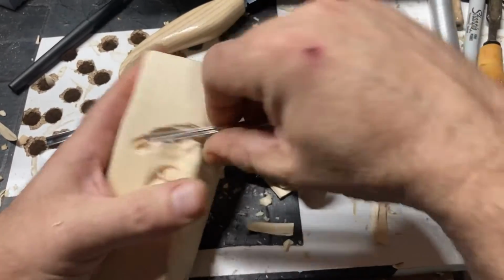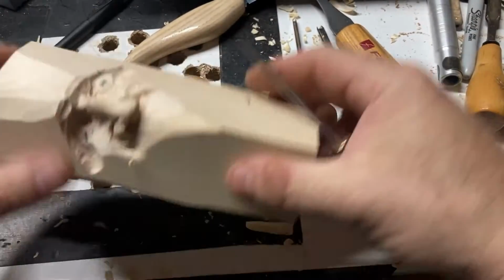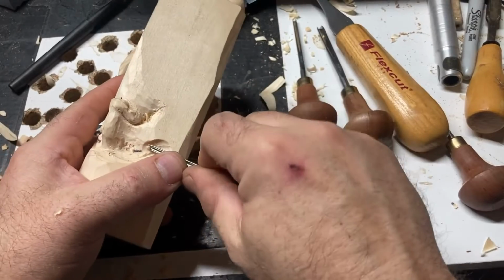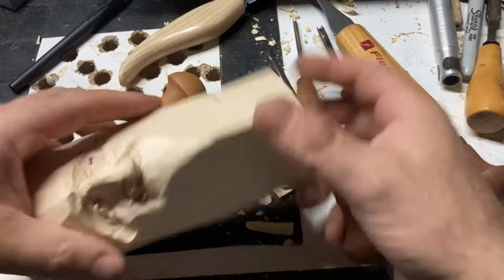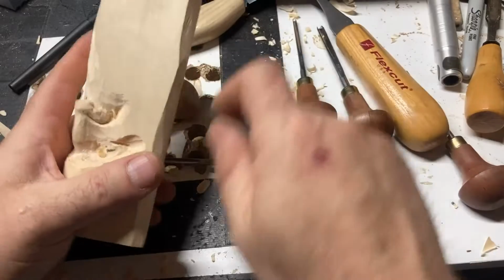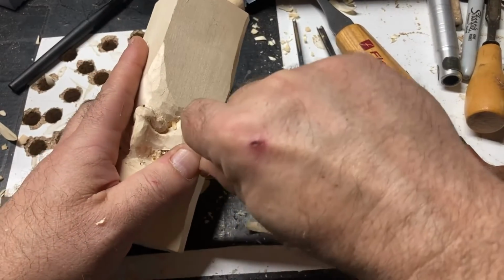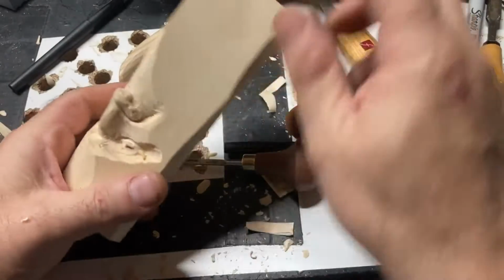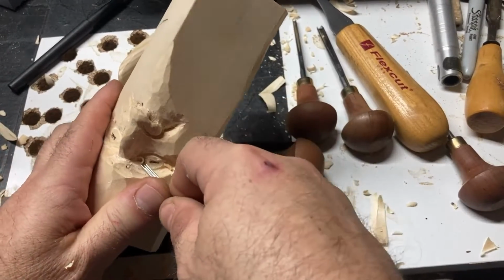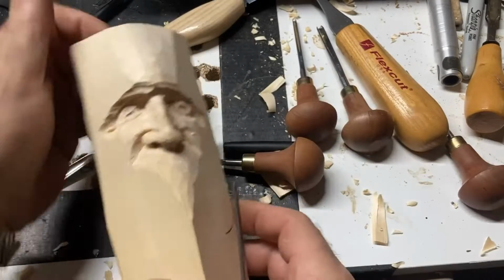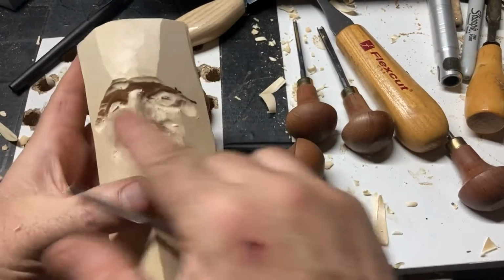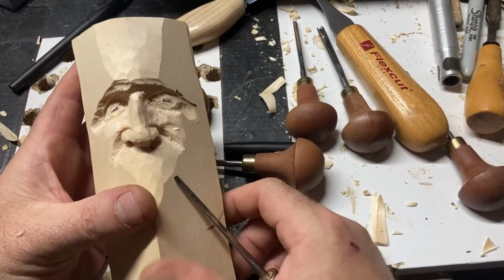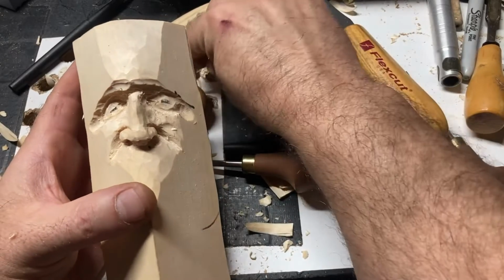Go into that hole that we cut. Come across the bottom. I'm going to make sure this is about the same. And go into that hole. Okay. And now I'm starting to form some eye mounds. I got to come from the top down up here and into the hole. You see that? So this is another way you could do that.